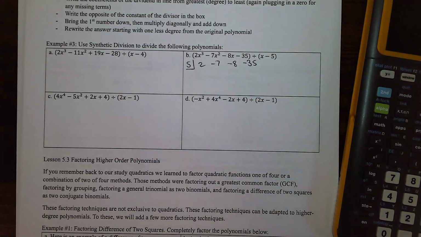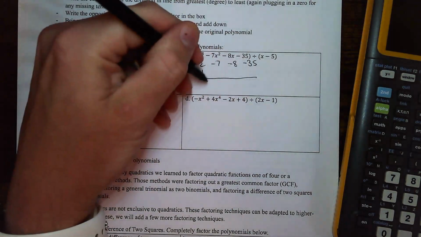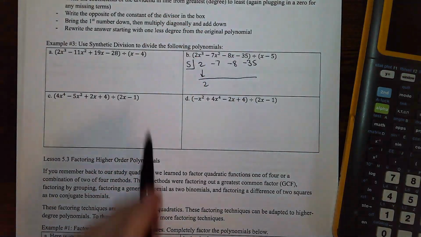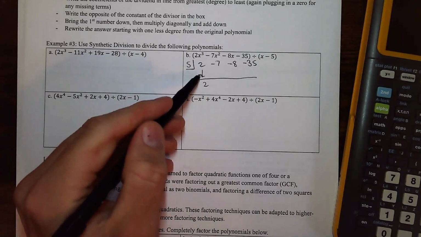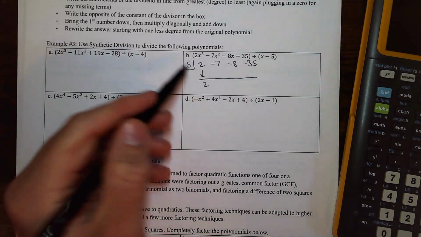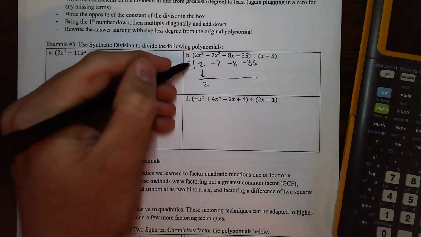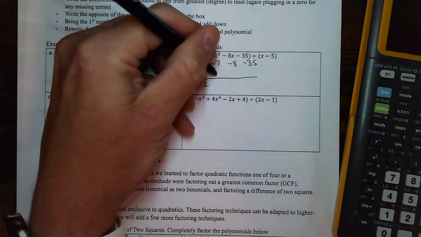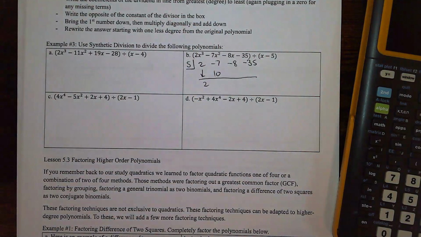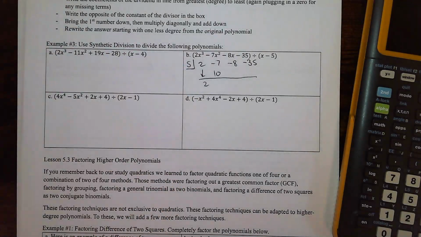All right. Now, the next thing you're going to do is bring the first number down, 2, and then you're going to multiply diagonally and add down. Let's go through this. You're going to multiply what's in the box times the number down here. 5 times 2 is 10, and you put that 10 in this next spot. That's what we call multiplying diagonally.